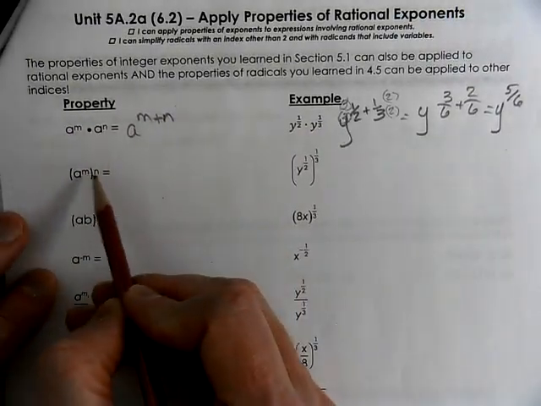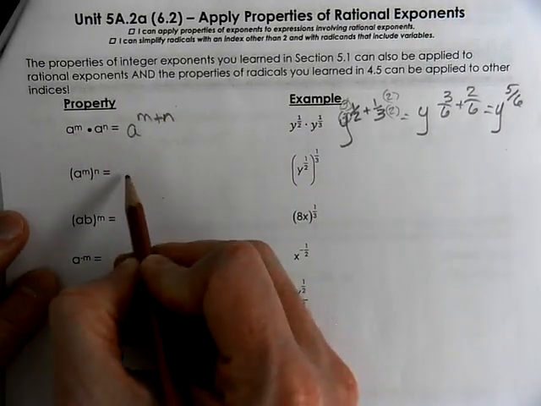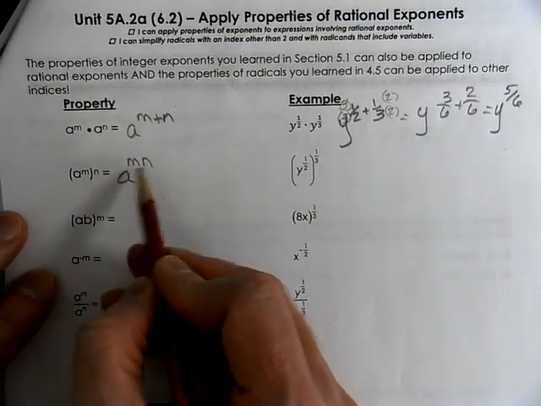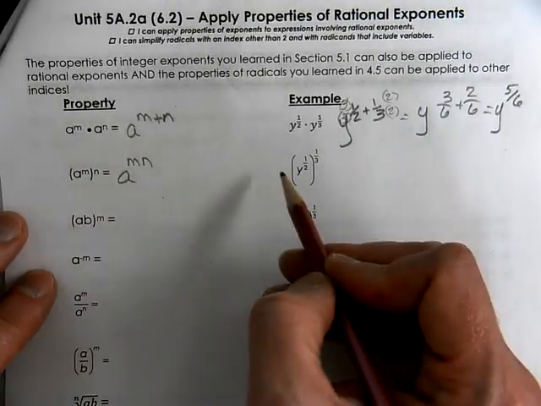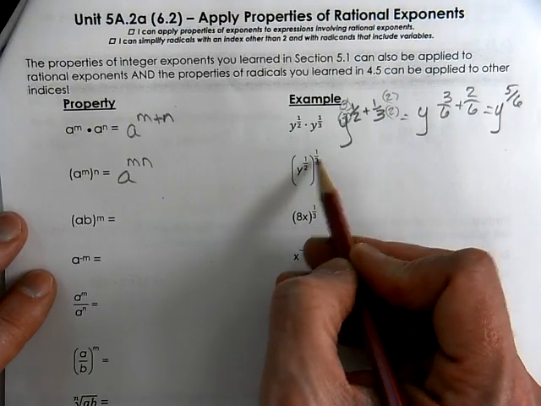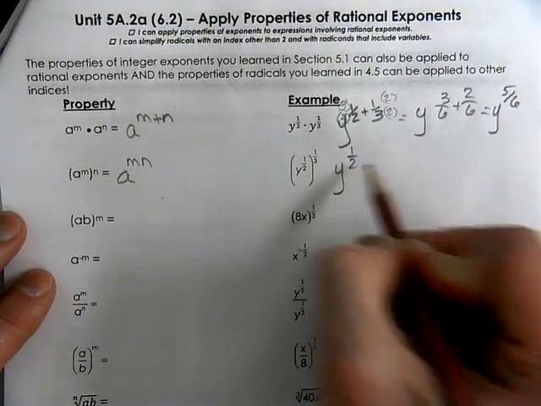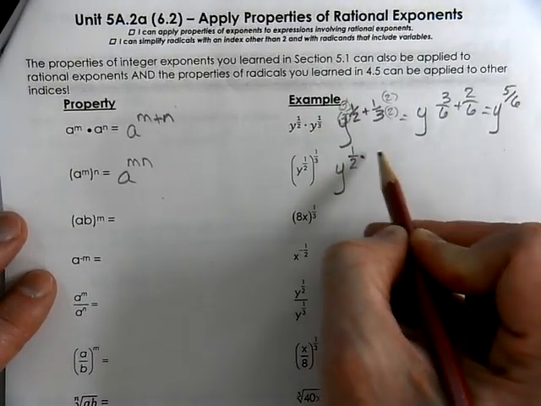Here we're raising a power to a power. So what we do here is multiply the m and the n. So here, when we're raising our exponents, they just happen to be fractions. We are going to multiply.